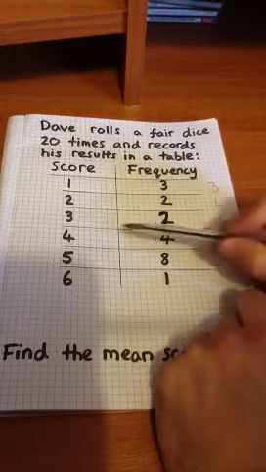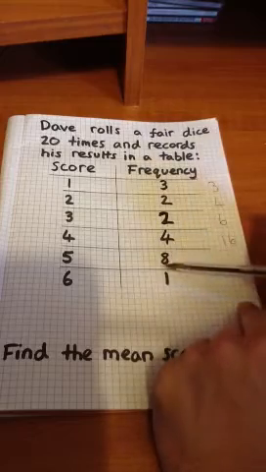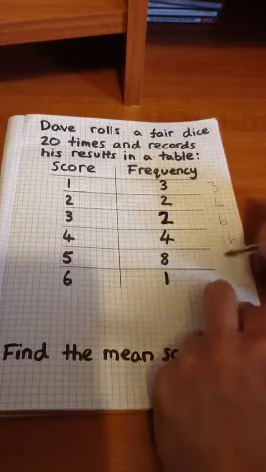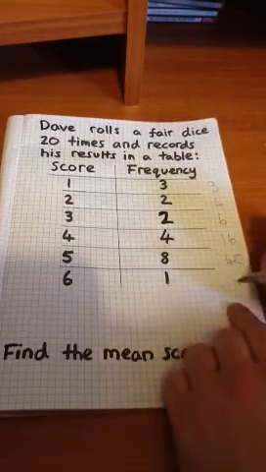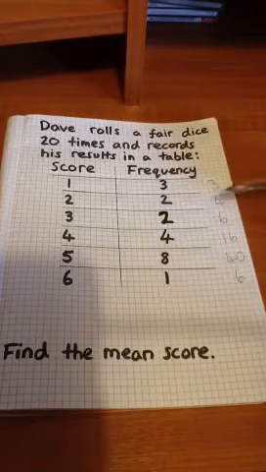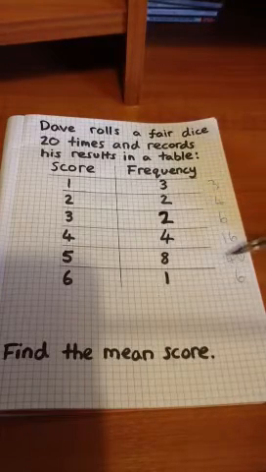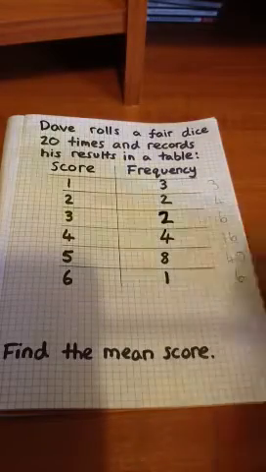Alright, we've got 4 lots of the number 4. 4 times 4, that's 16. Now this one is 8 lots of 5, which is 40. And then we've got 1 lot of 6, which is 6 at the end. Right, at the moment what we've got is all the number 1s added up, all the number 2s added up, all the number 3s added up, all the number 4s, all the number 5s, all the number 6s. What we want, though, for the mean, is the total of all the numbers added up.